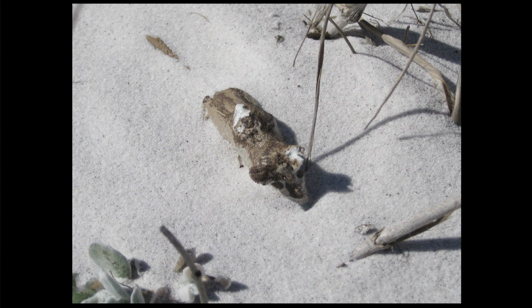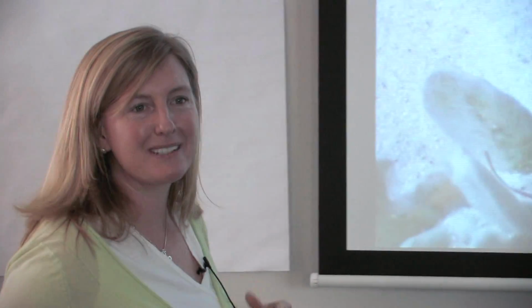So here's a dark mouse on light soil. And so here's its head, and the end of its tail is up there. And you might be able to see it sort of missing a chunk of its ear and a chunk out of its back. So this is a predation event.